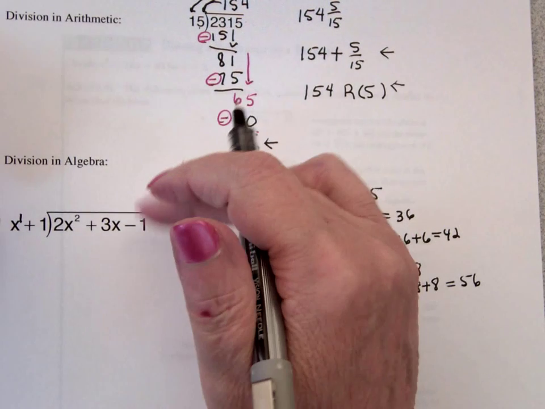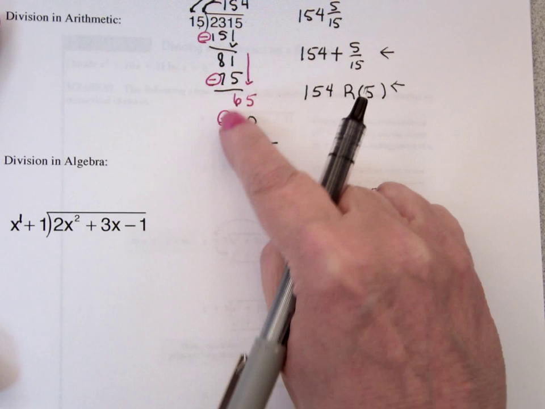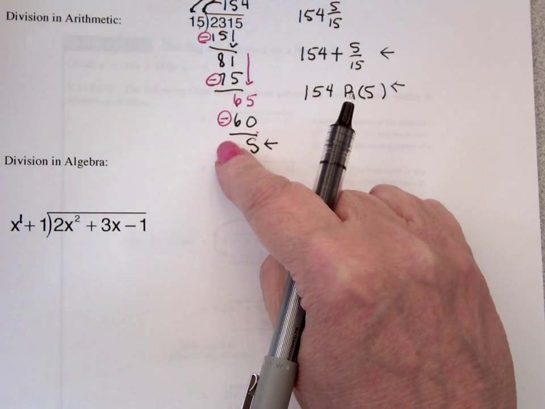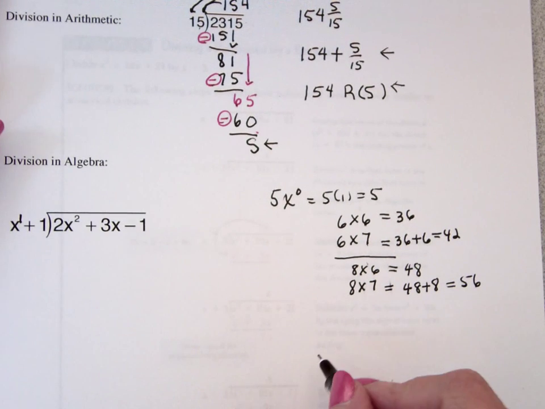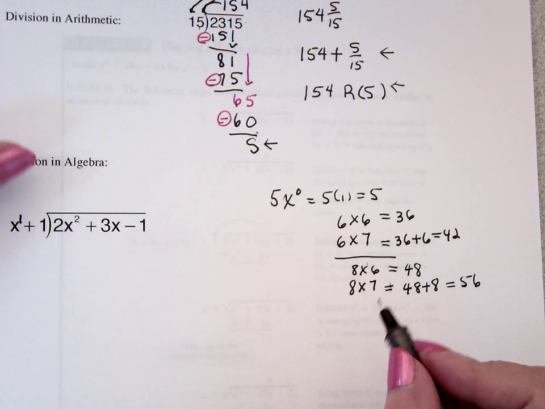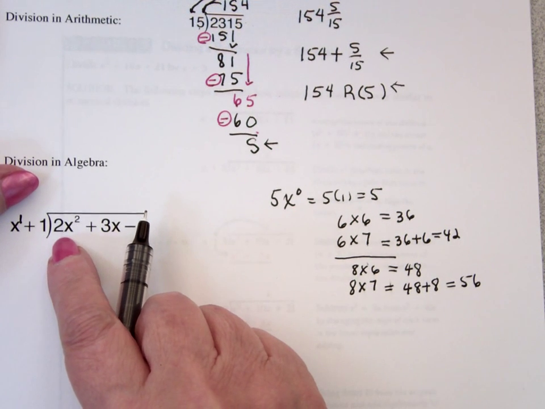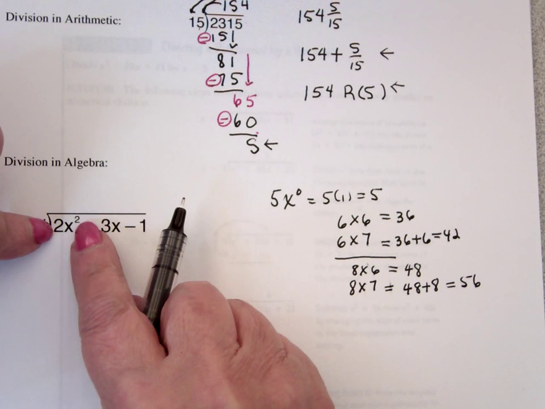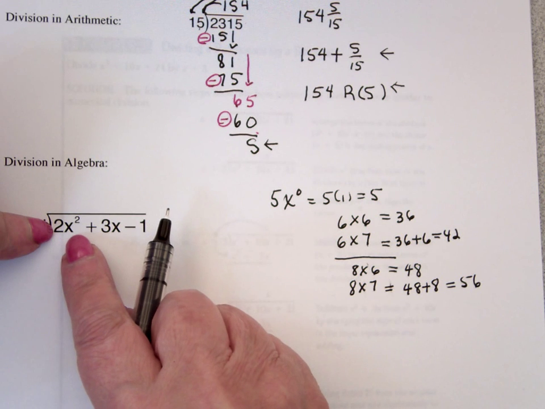Well, if division is continuous subtraction, why? Because we would subtract at each level. What do I need to do? Well, I would say to myself, and now that I've written over this thing, which I shouldn't have done, I need to reduce down the degree. And in order to get the degree reduced down, I have to get rid of that 2x squared.